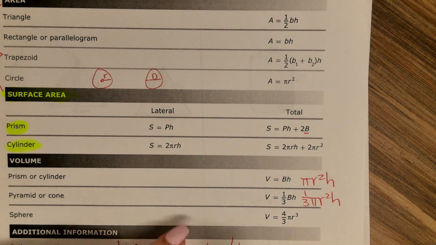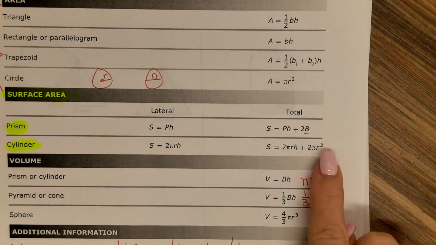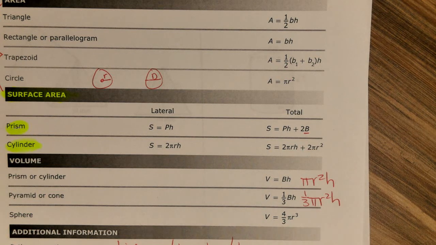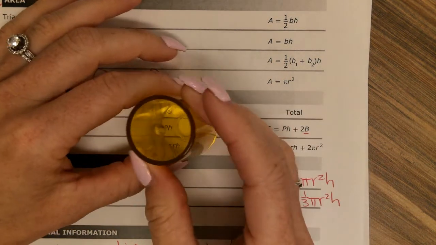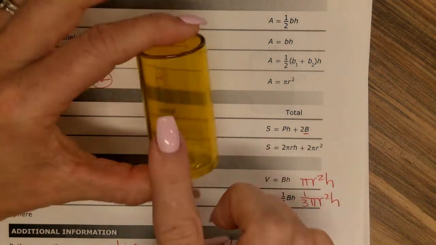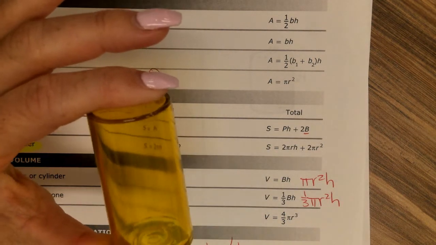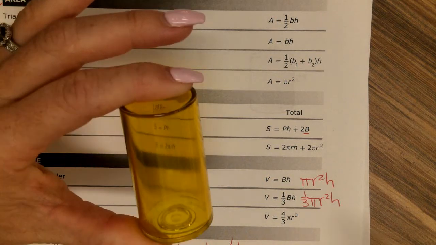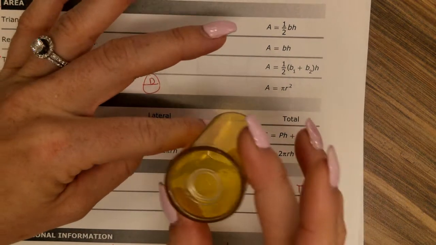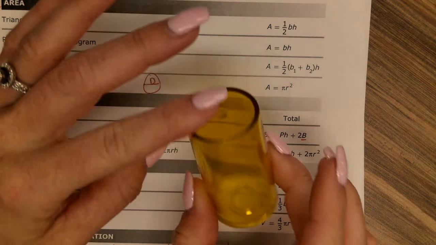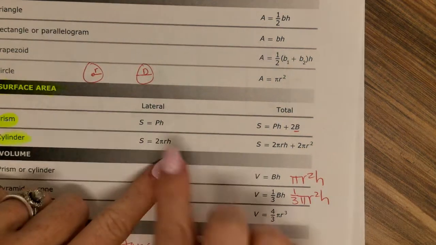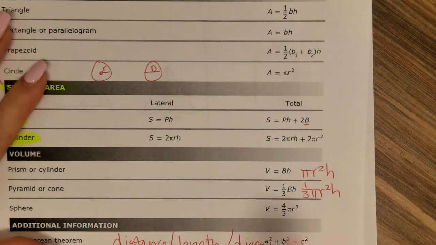Lateral means part way around it, and total means all the way around it. So everybody look at this cylinder. If I wanted lateral, I would only wrap the sides, like a can of soup. Y'all know how they label just the sides? But if I want total, I'd wrap the whole thing like it's a Christmas present. Okay? So you're just looking for the word lateral or total. Let's go ahead and do total.